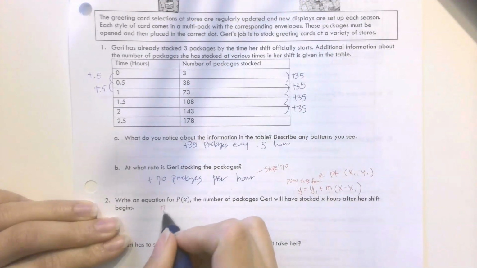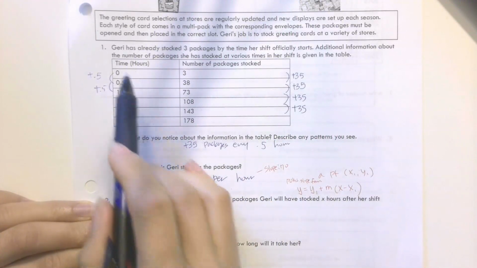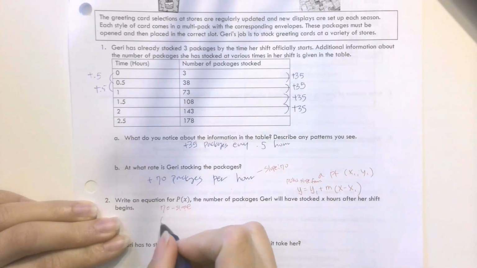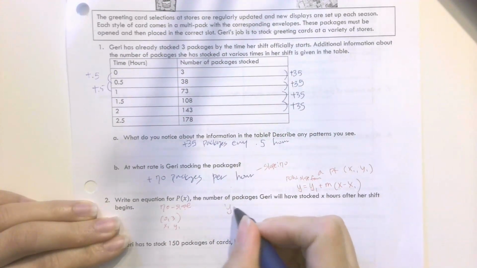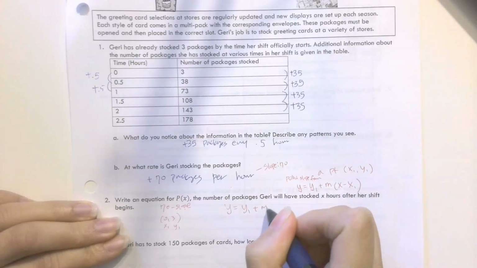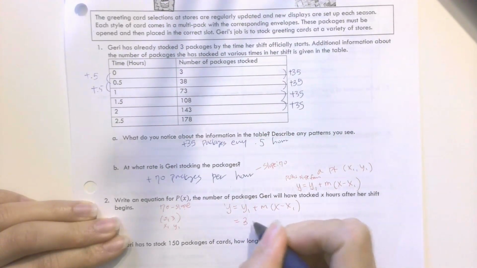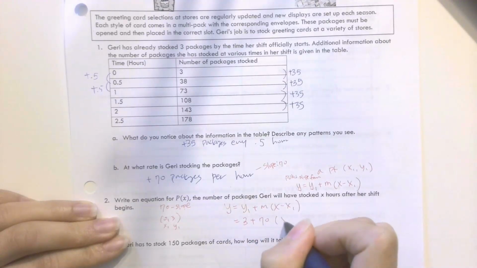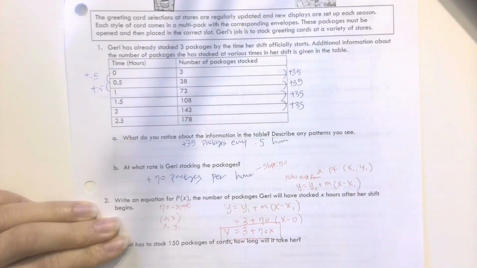Why? Because 70 is a slope, and we have lots of points you can plug in. I'm just going to plug that (0, 3) in. That 0 is your x1. That 3 is your y1. Okay, let's plug it in. So I got y is equal to y1 plus m times (x minus x1). What was the y1? 3. What was the slope? 70. x minus x1 is x minus 0. Ooh, then I got 3 plus 70x. y is equal to 3 plus 70x.